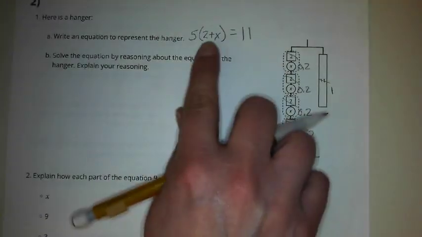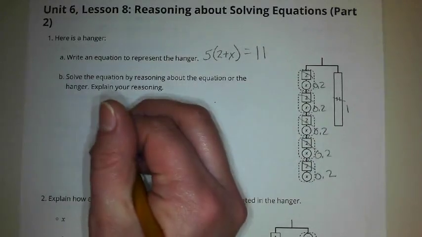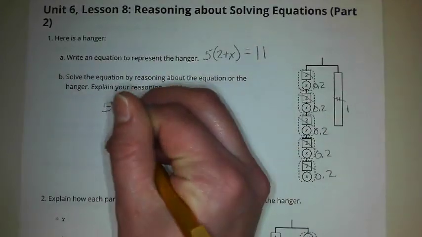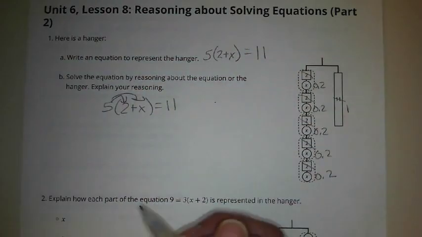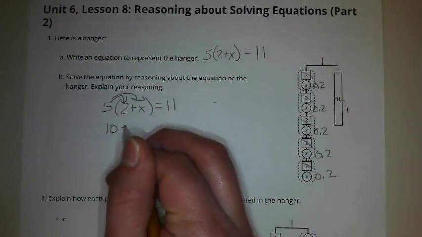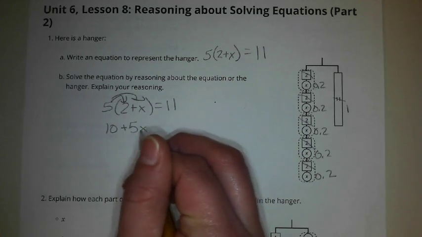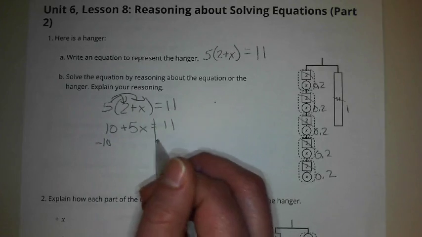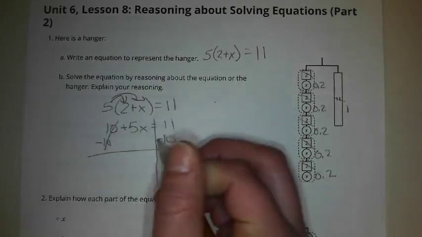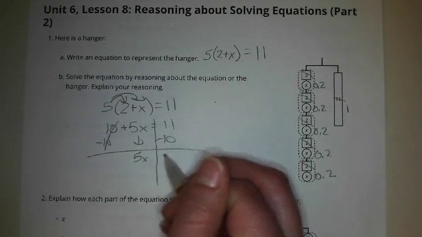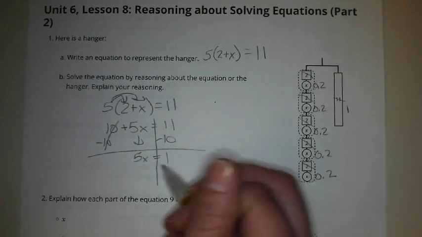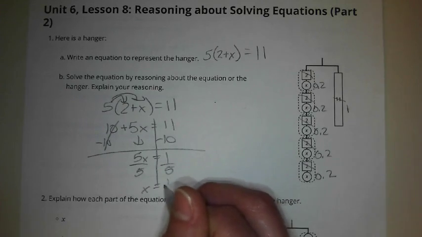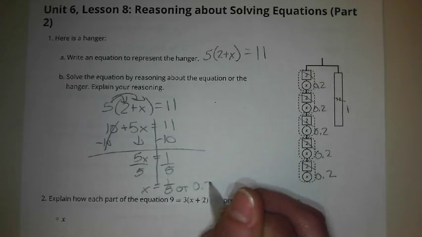And I can also use my equation of 5 times 2 plus x equals 11. So I'm using the distributive property first. 5 times 2 is 10, plus 5 times x is 5x equals 11. Split at the equal sign, subtract 10 from both sides. Those cancel, bring down my positive 5x. 11 minus 10 is 1. Divide both sides by 5. X equals 1/5, or 2 tenths.